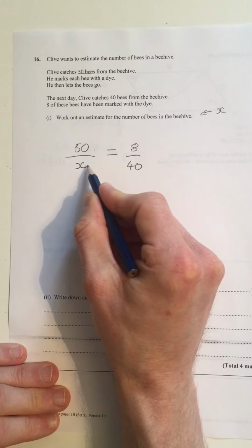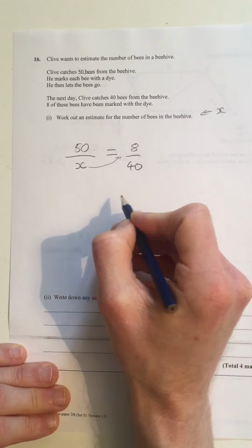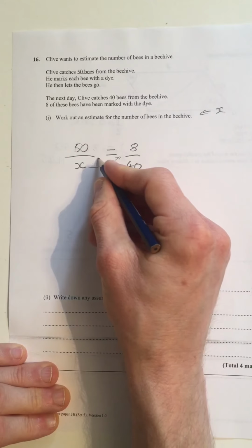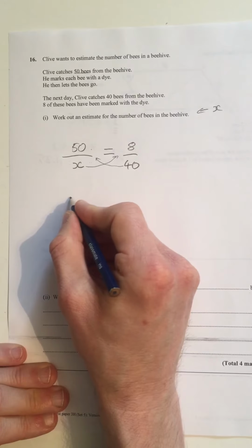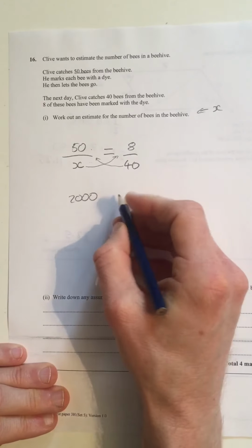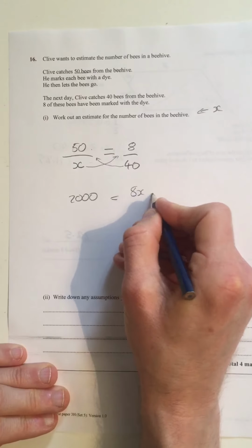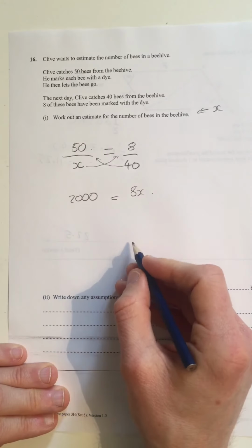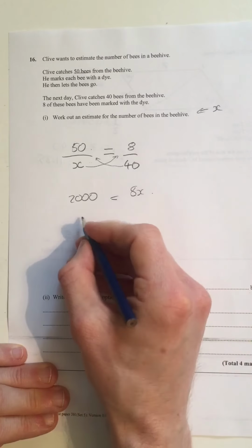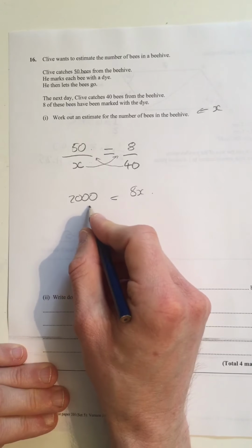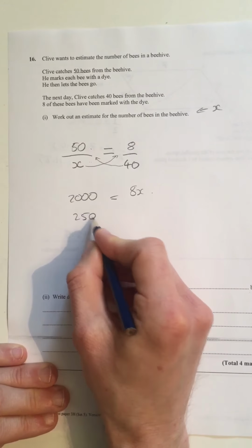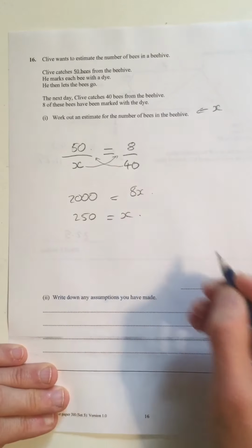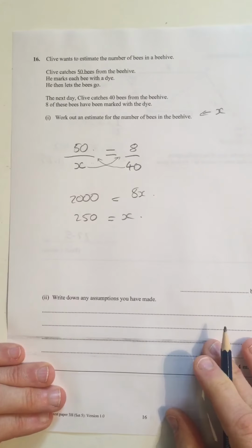So I'm going to move the X up to the top there. I'm going to move this 40 up to the top over there. So I've got 50 times 40, which is 2000, equals 8x. If I divide 2000 by 8 now, that's going to give me 250. So I think there's 250 bees in the beehive.